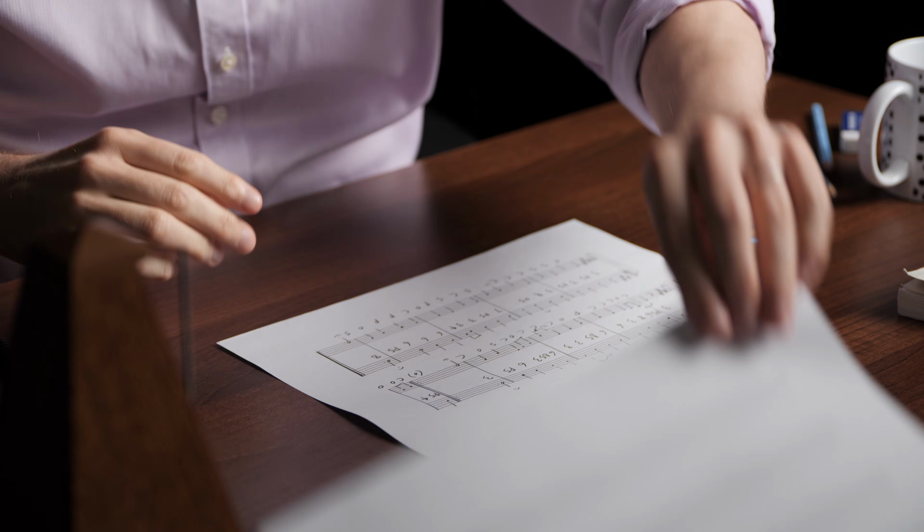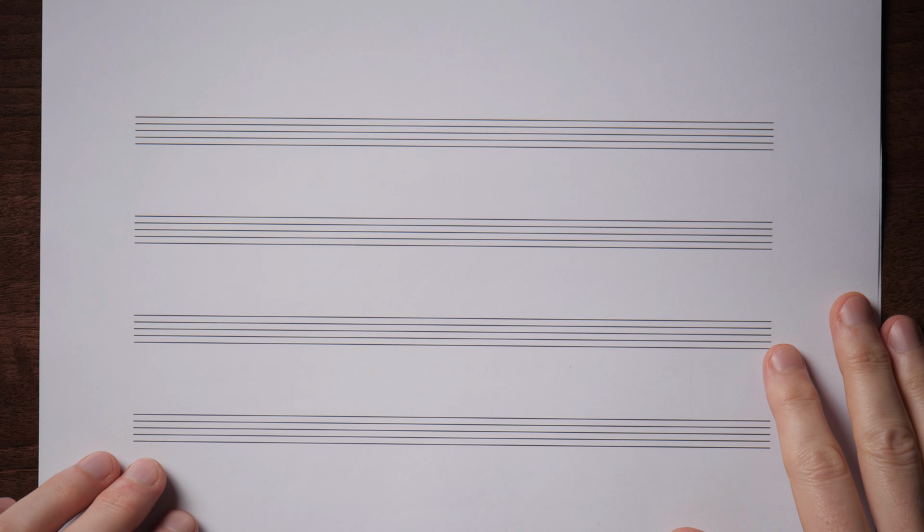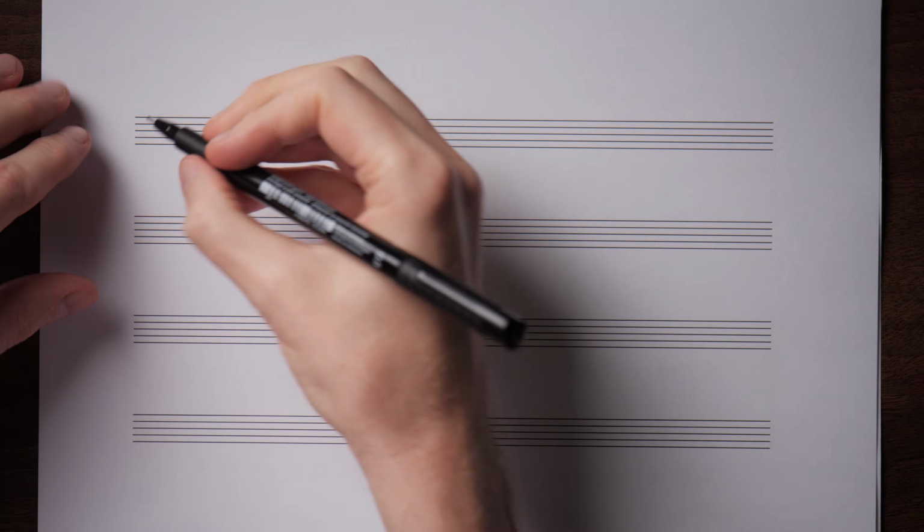Now, the two main technical considerations regarding vertical intervals are: 1. How you approach perfect consonances, and 2. Exactly how you resolve dissonances and what the different types of dissonance are. So let's consider those two things one by one. First, the approach of perfect consonances.